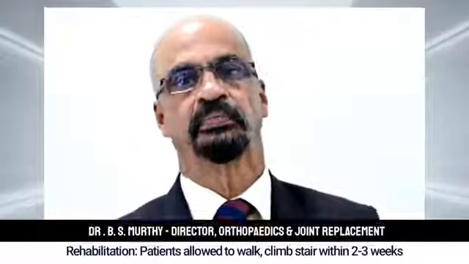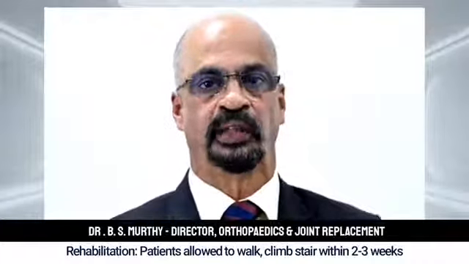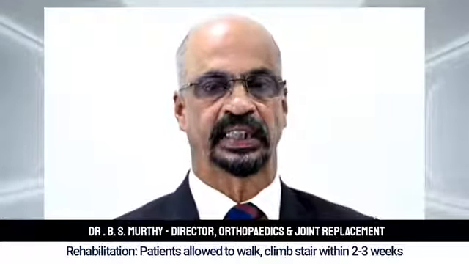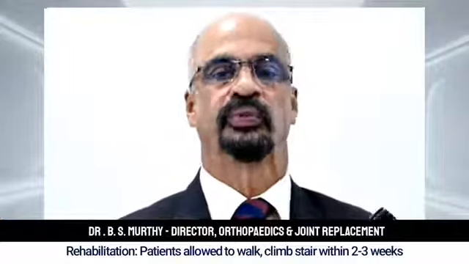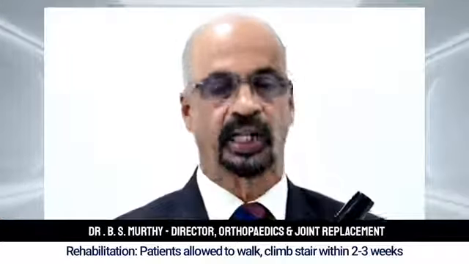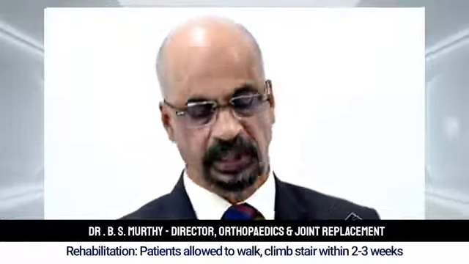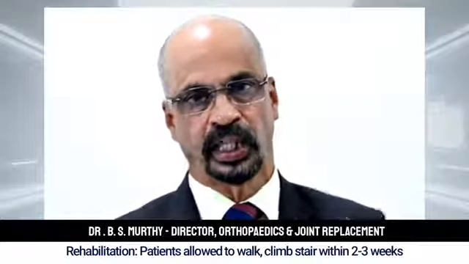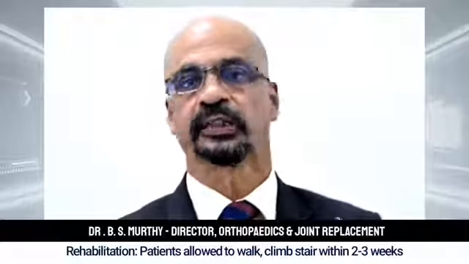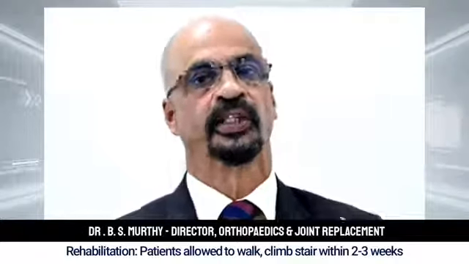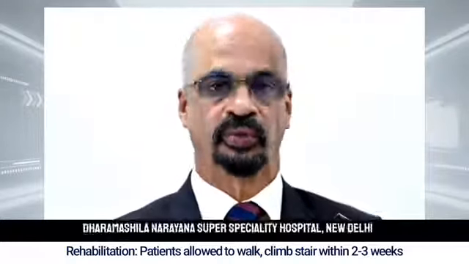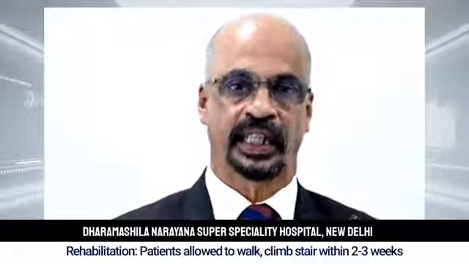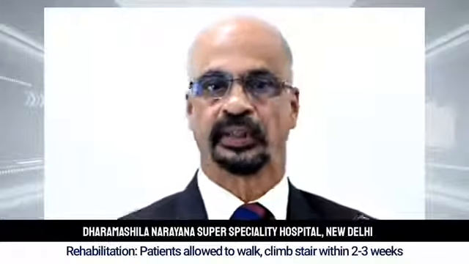Third is that we make the patient rehabilitation program. We do not tell the patient that you need to do more exercises, only 2 to 3 weeks of good exercises. Patient is allowed to sit cross leg, climb stairs, do squatting, and walk as much as possible, 1 to 2 kilometers within 3 to 4 weeks, as much as his age allows. So that is the rehabilitation program.